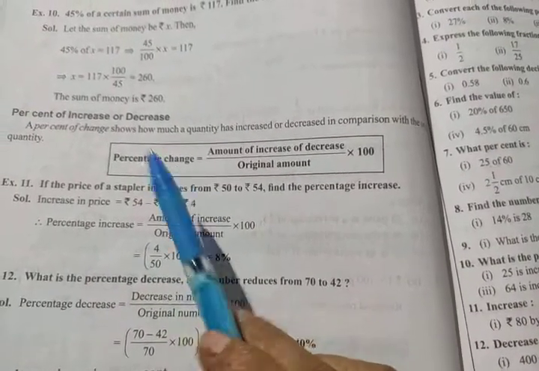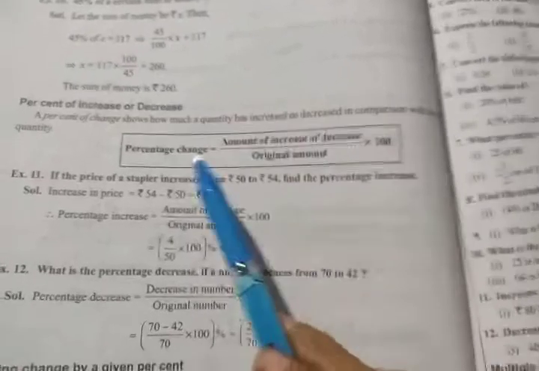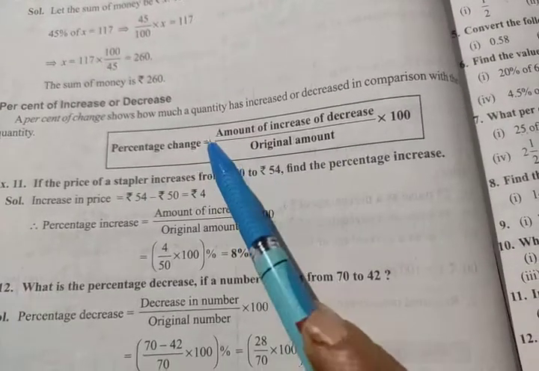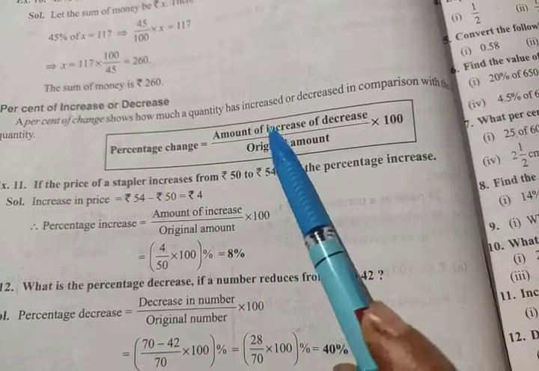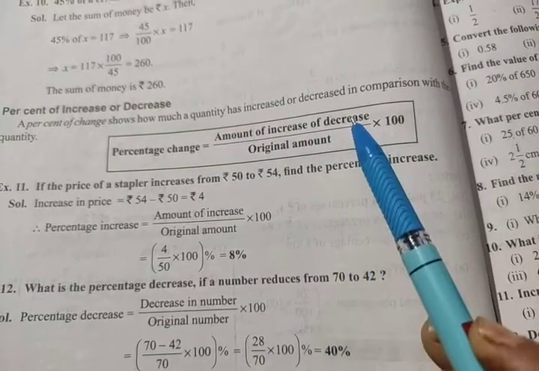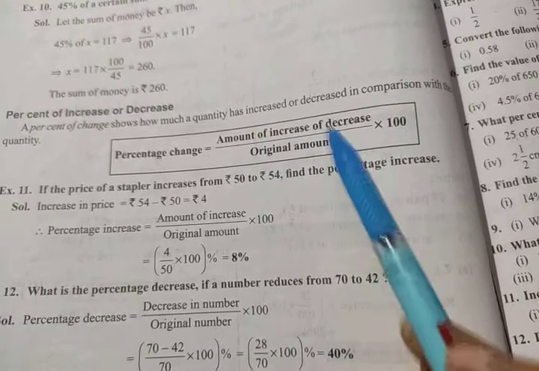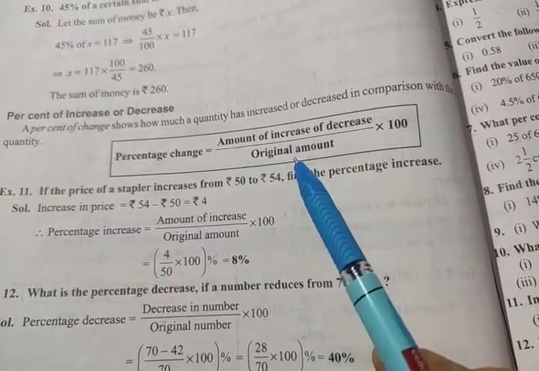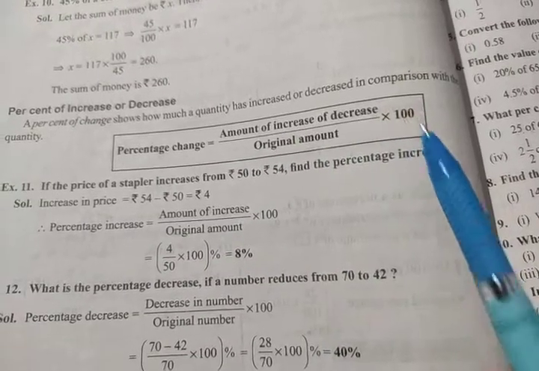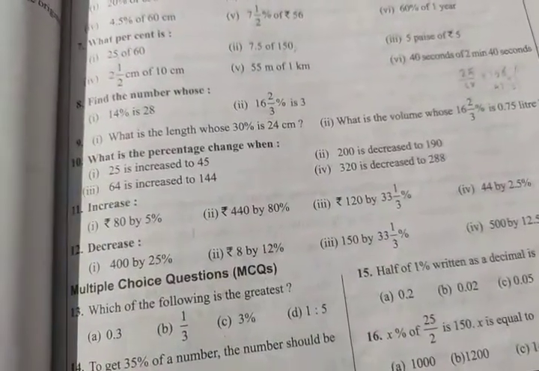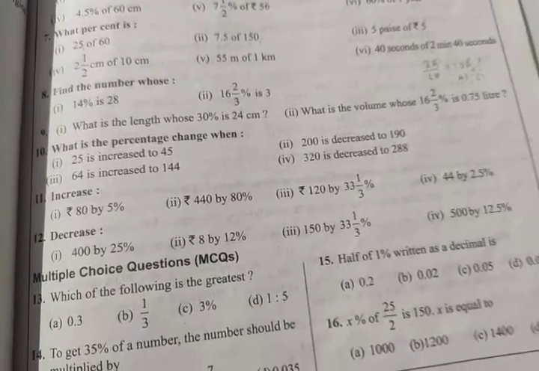Percentage change, that means it can be increase or decrease. Percentage change, it may be increasing or decreasing, is equal to amount of increase or decrease divided by original amount, that means initially which amount is given to us, into 100. So let's solve one question, then it will be easier for you.